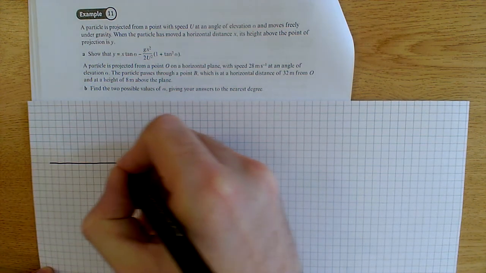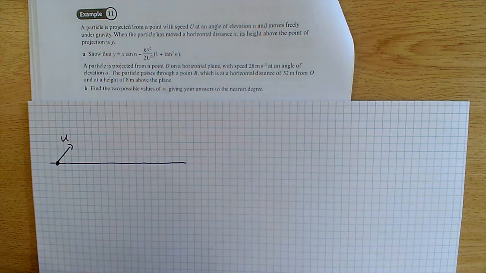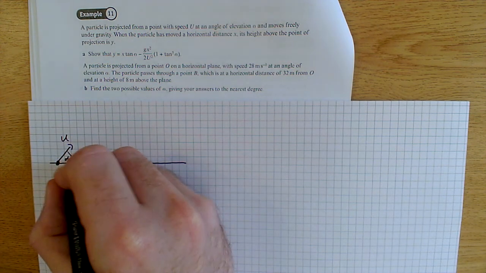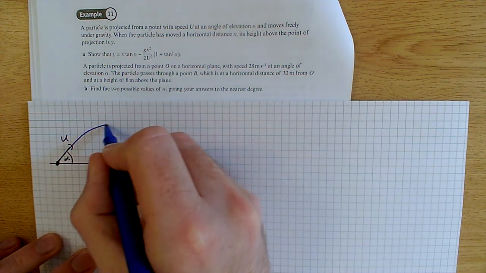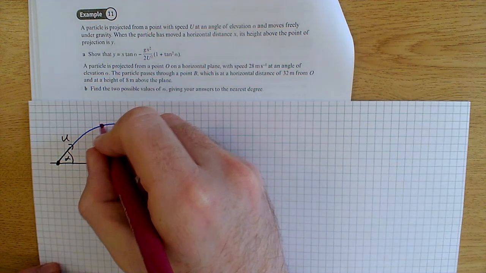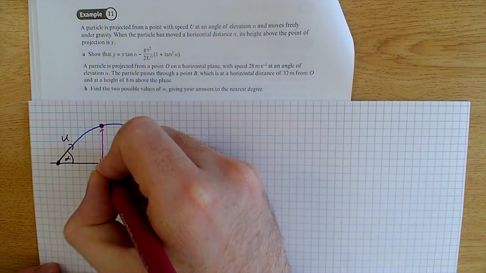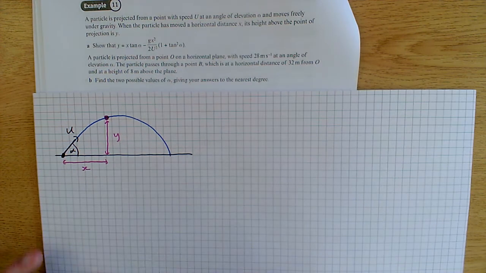So we've got that something is launched into the air, and it tells you the initial velocity is u and the angle is alpha. So we can draw the trajectory of that object, coming back down to land. And then the extra bit here says that when the particle has moved a horizontal distance x, its height above the point is y. So if we take the general point where it is, this length here is y, and this length here is x. And then we're going to try and end up with this general expression. It doesn't look very nice, but I'm sure we'll be able to manage it.